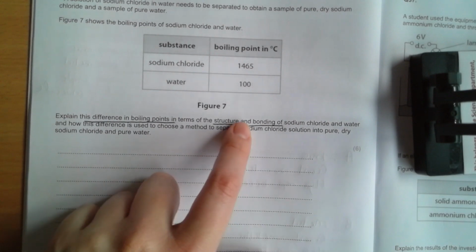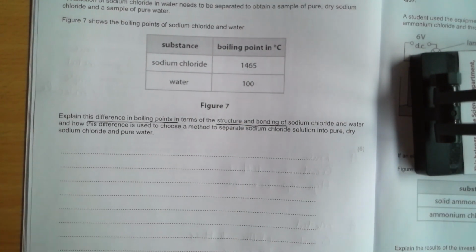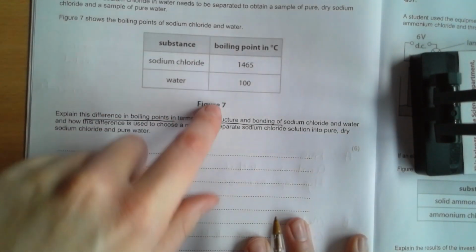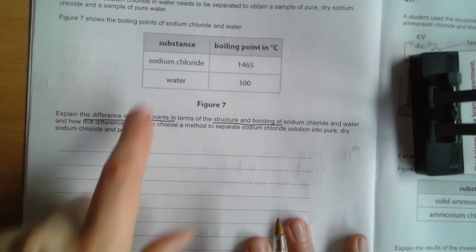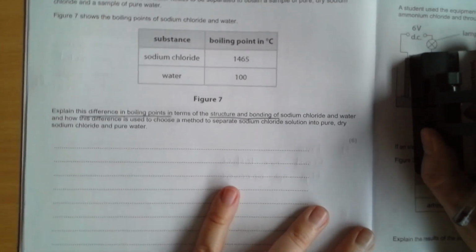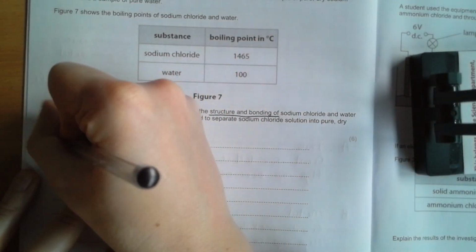So this is, again, you're talking about, is it ionic, is it metallic, is it a simple molecule, and what difference does that make to the boiling point? And once you've done that, you're going to say how you can separate sodium chloride from water. All right, so we're going to start off with sodium chloride.